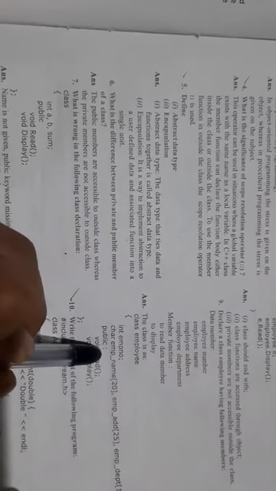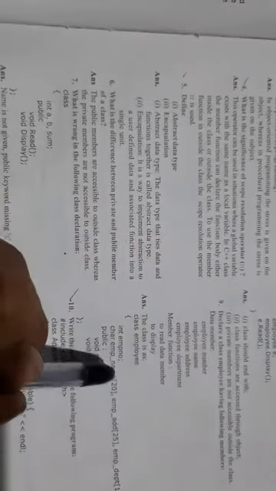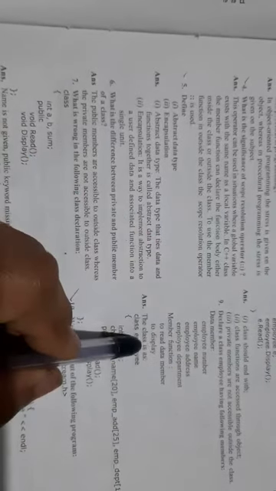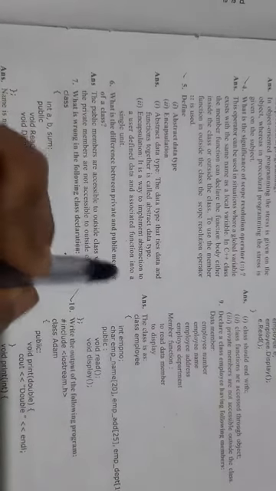Since it says to read the data members, this function will read the data members. That means it will accept the values and store them in these variables, and void display will display, through the cout statement, whatever values have been entered in these data members. Okay, so now if we come back to the next page.